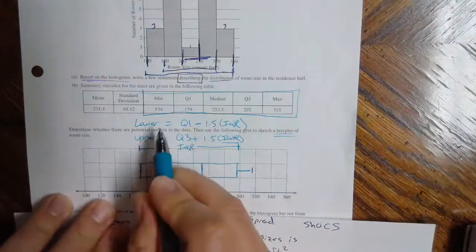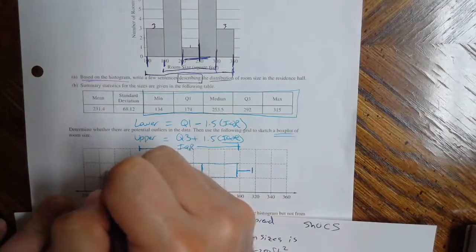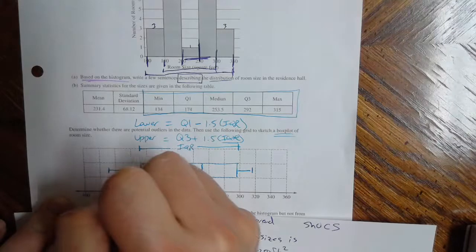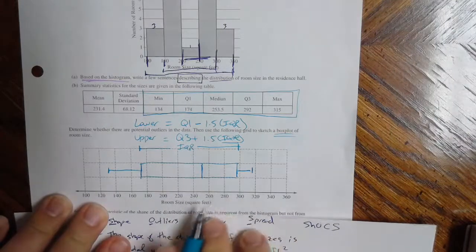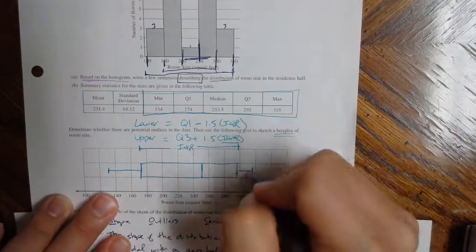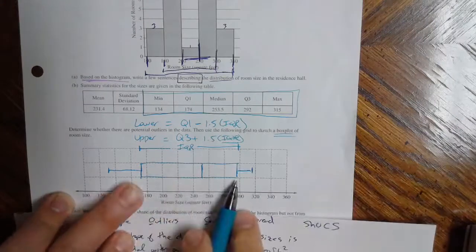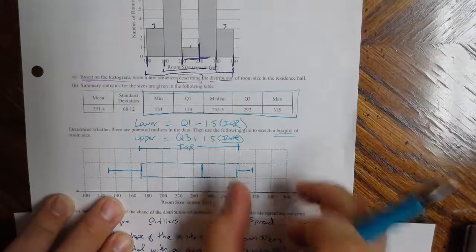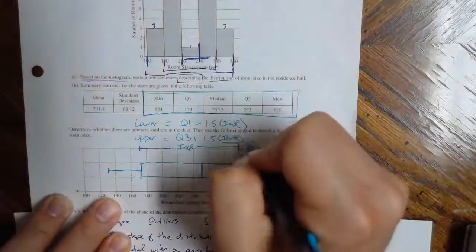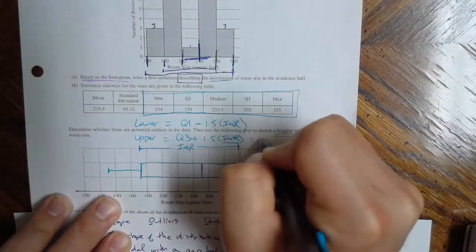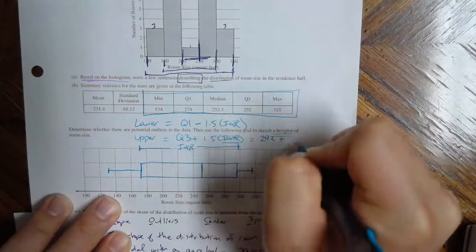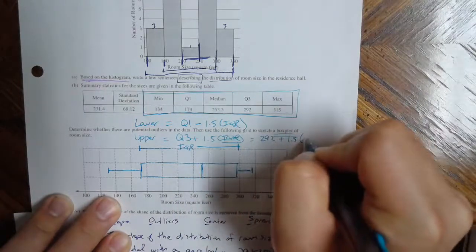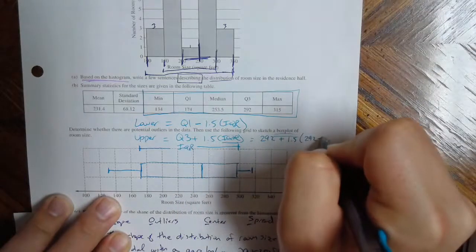And then the minimum is only 134, about here. So there's no way there are going to be outliers for this particular box plot, because that box is way longer than what you'd necessarily need. That cutoff point is going to be way out here, and if you'd like to get that cutoff point, it's just 292 plus 1.5 times 292 minus 174.